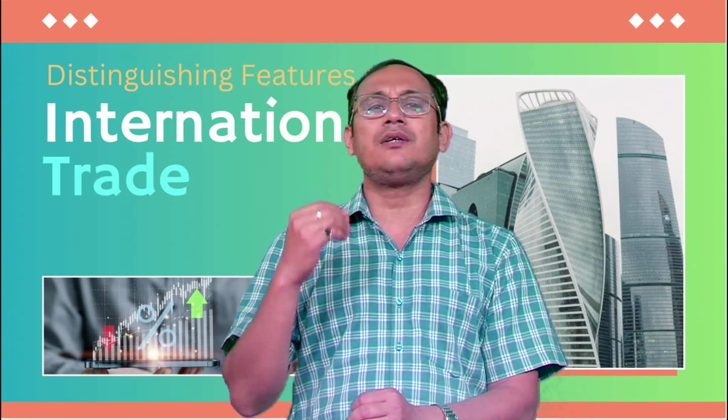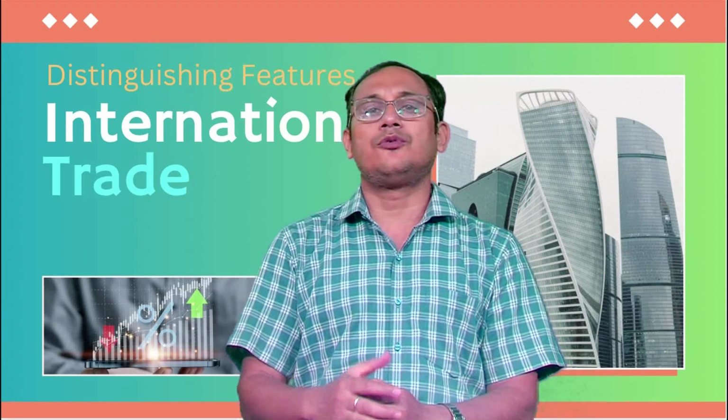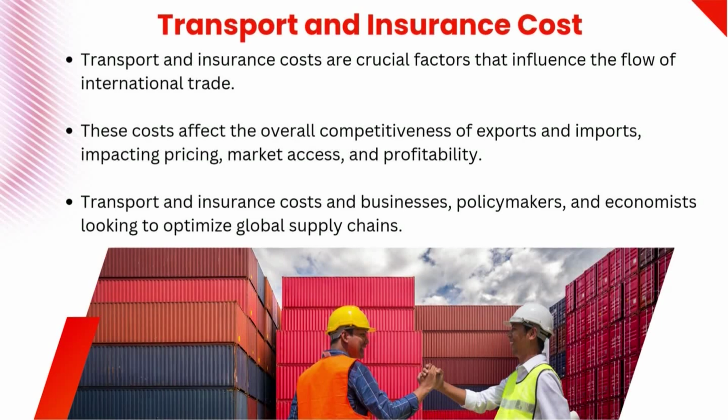While trade policies and tariffs often receive significant attention, the costs associated with moving goods across borders and protecting them against risks can be equally important. So these costs affect the overall competitiveness of exports and imports, impacting the pricing, market access and profitability. So that is why understanding how transport and insurance costs shape international trade is vital for businesses, policymakers and economists looking to optimize global supply chains.